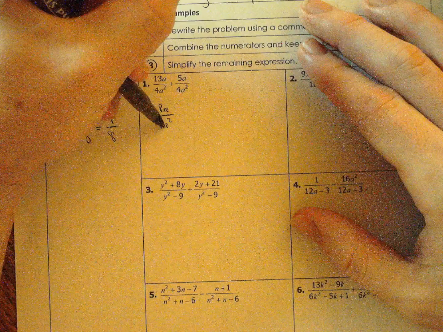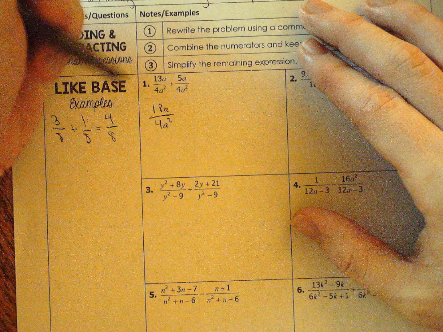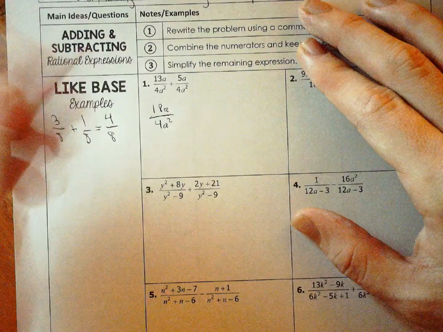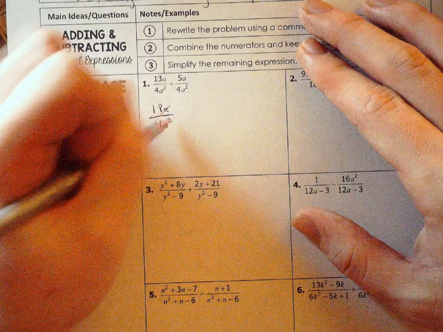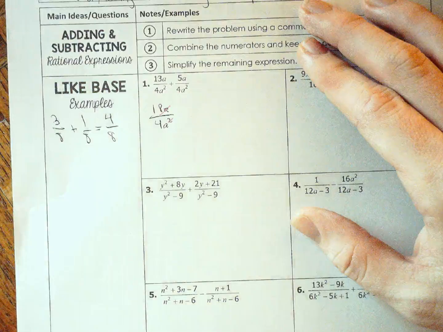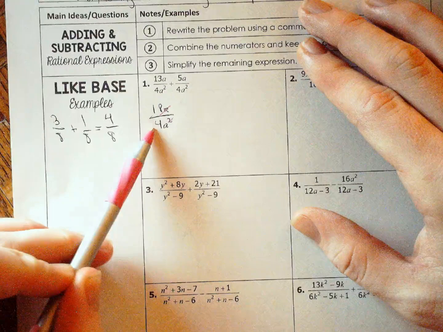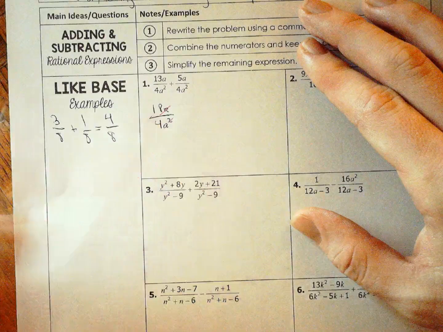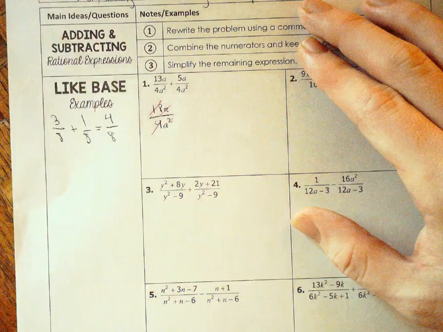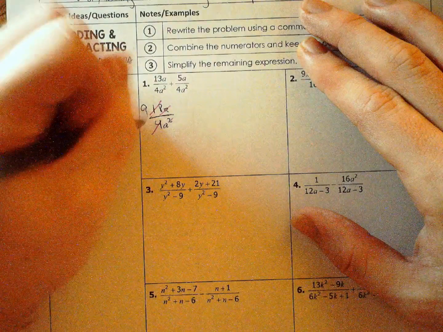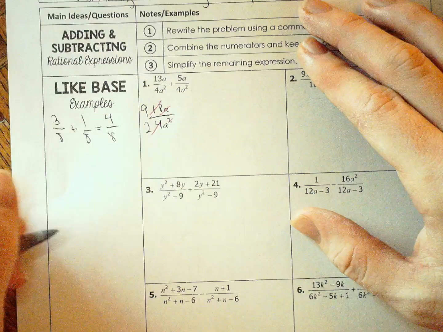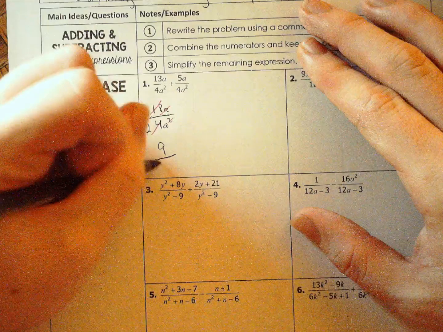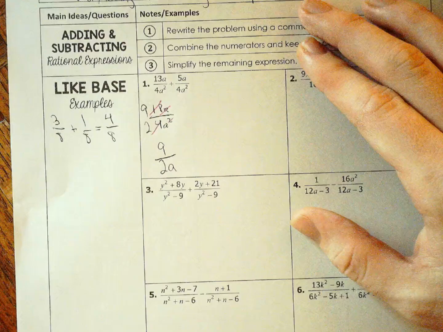Okay, so we have an a over an a squared. If you have a over a squared, we can cancel one of those a's and just have an a left in the denominator. So this a cancels and this squared cancels. Also, I have 18 over 4. I can divide both of those by 2, so I have 9 over 2. So my final answer is going to be 9 over 2a.